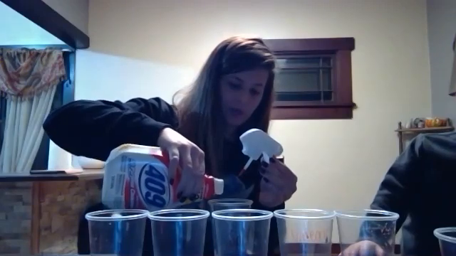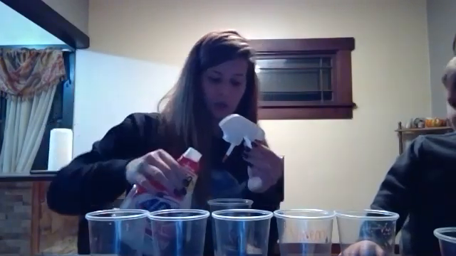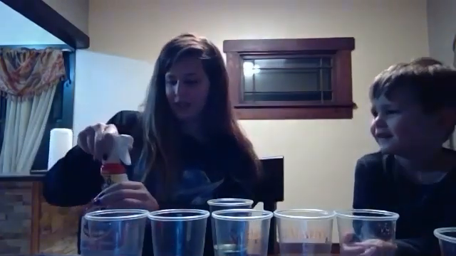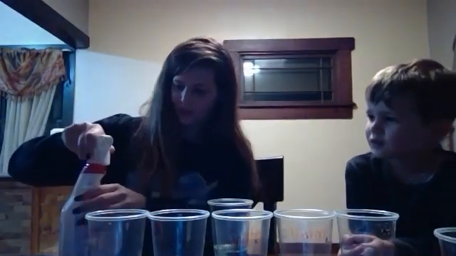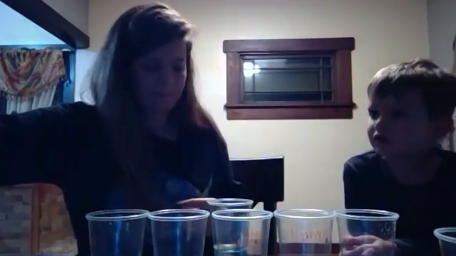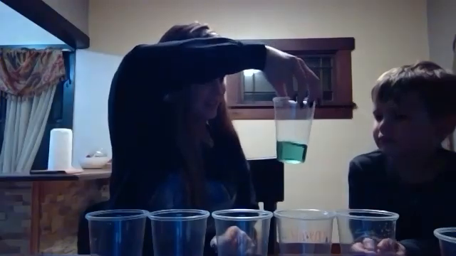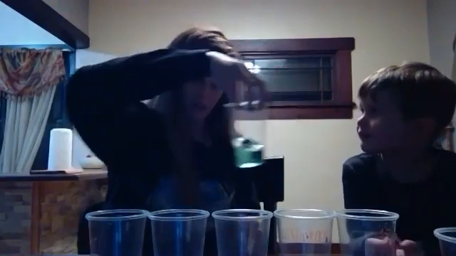Okay, 409. Ooh, what color is that? Green. Oh, I don't know how to do this. There we go. Pretty obvious green color. So that's a base. That's what, instead of an acid, it's a base.